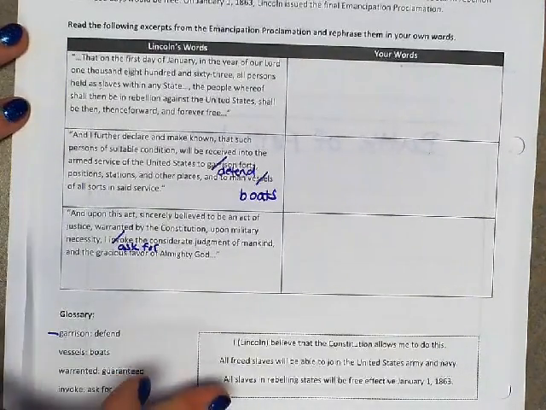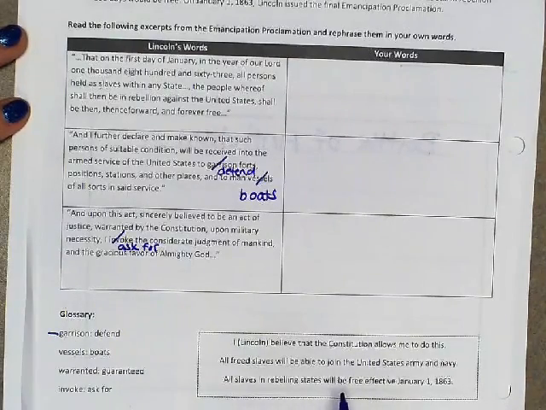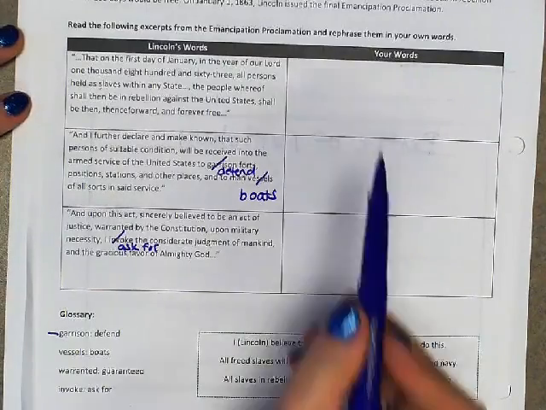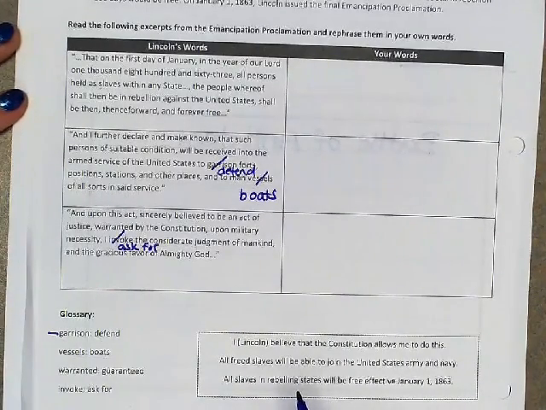So that's how you complete it, and you'll be able to understand the Emancipation Proclamation a little bit easier once we put it in simple terms. So go ahead and pause the video and complete this assignment. It should not take you very long.